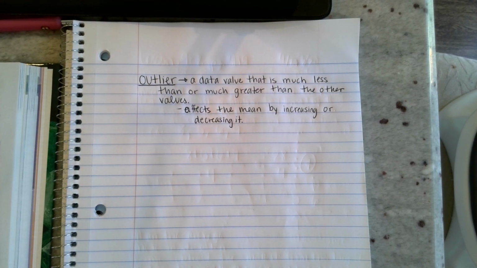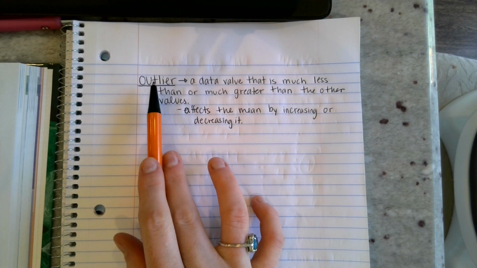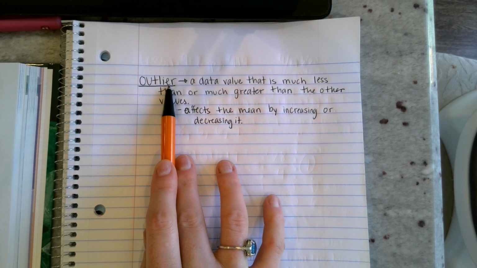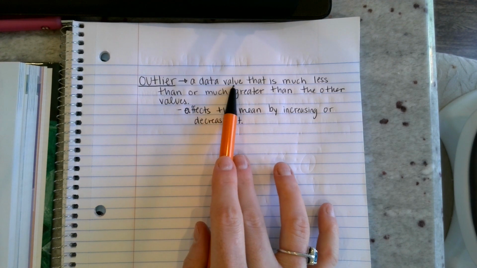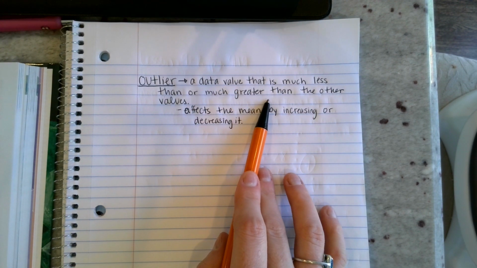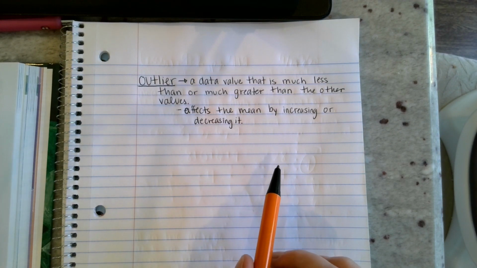The other part of the lesson today is talking about an outlier and how that affects the mean. So what is an outlier? Think of somebody who's like an outcast, right? They're kind of left on their own. So an outlier is a data value that is much less than or much greater than all the other values. And it affects the mean by either increasing or decreasing it.